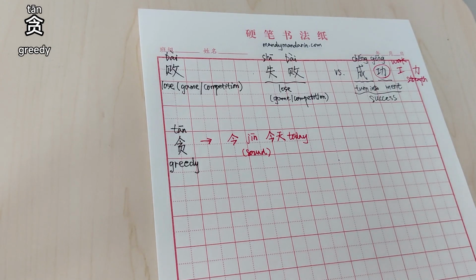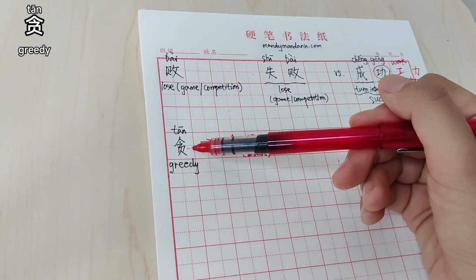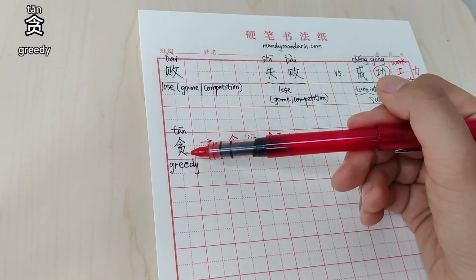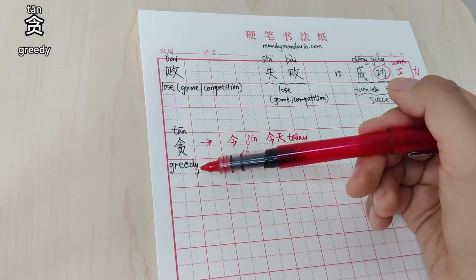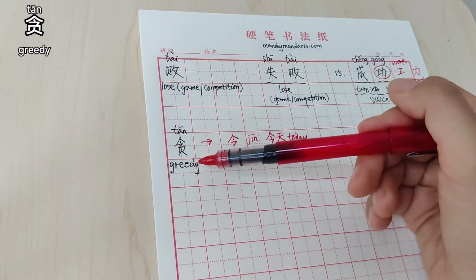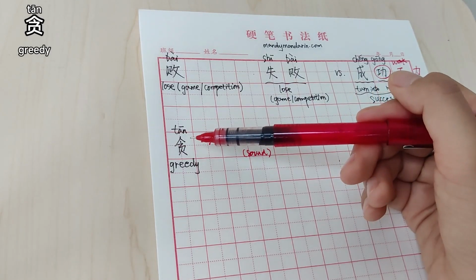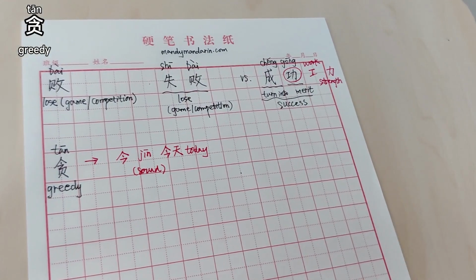So I would think of it as today and the money, because you only care about the money today. You only ask for more money today, and you really don't care about the future. And that would make you greedy. That's my understanding of it, even though it's not the origin of it, but I hope it helps you to memorize it.